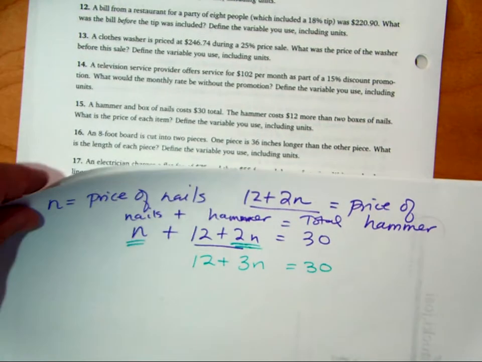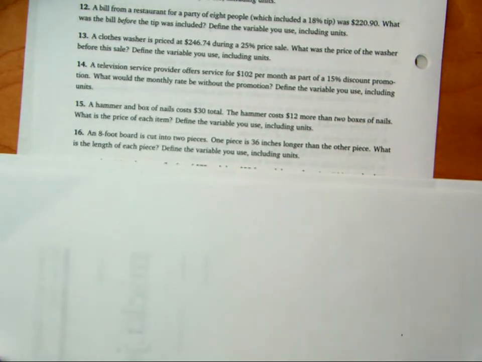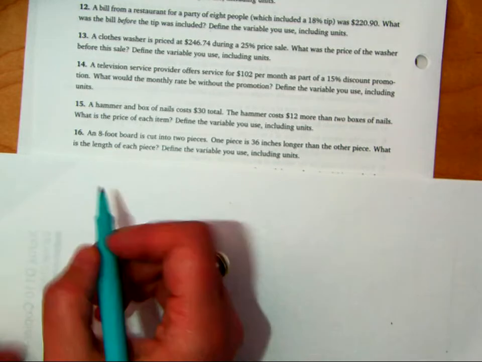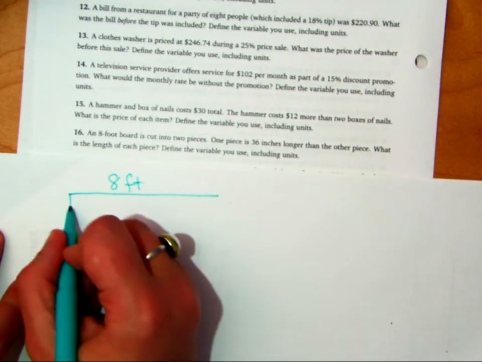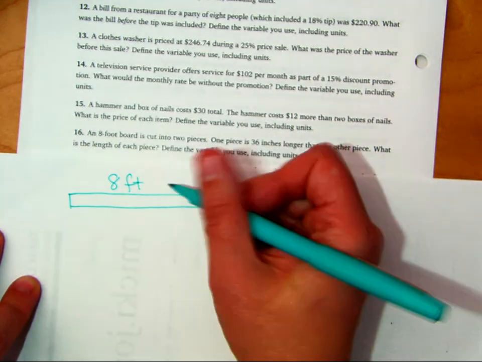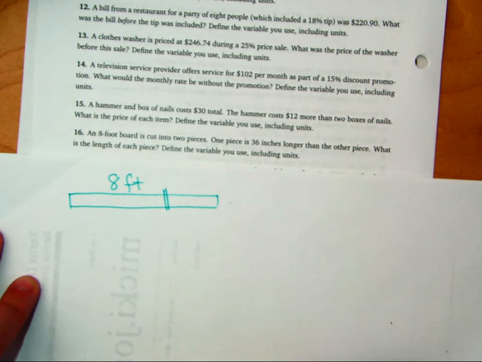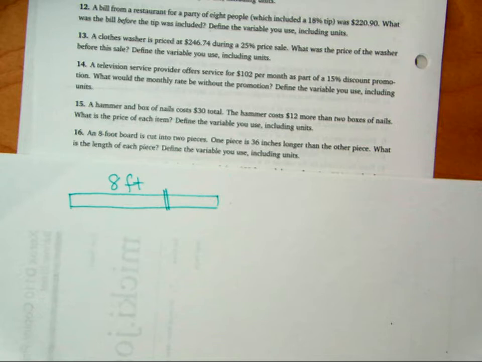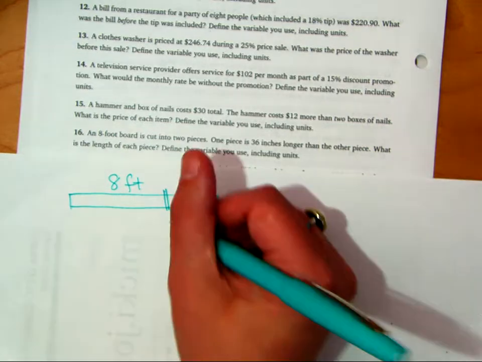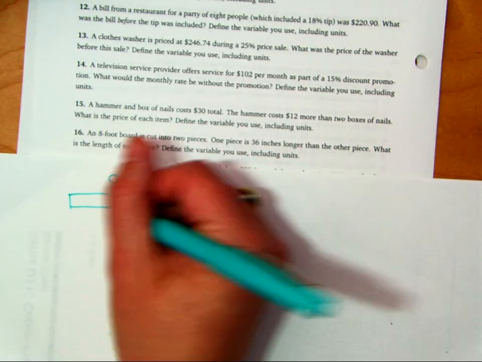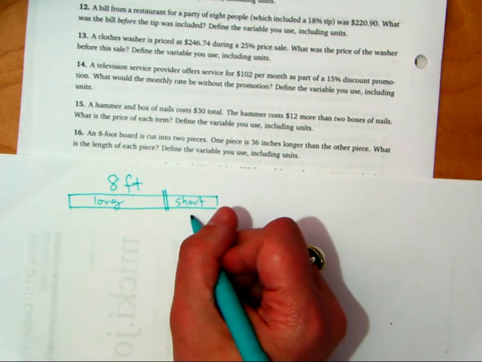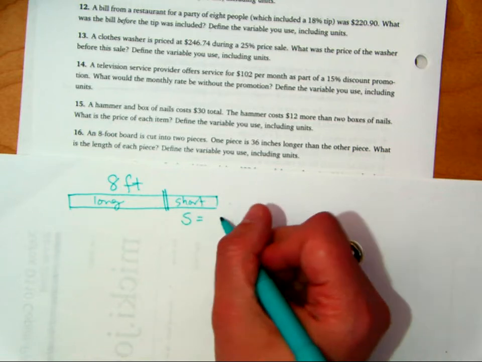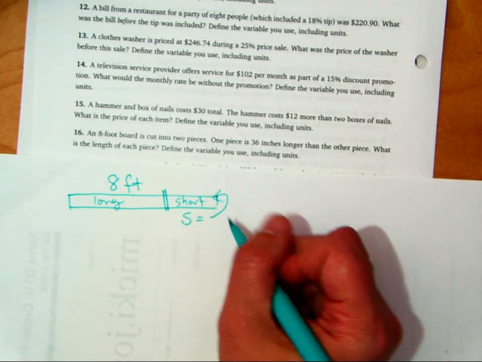Number 16, an 8-foot board is cut into 2 pieces. So I'm going to start with the board is 8 feet. Draw my picture, okay? It's cut into 2 pieces. So here's my cut. One piece is 36 inches longer than the other one. So you have a short piece and you have a long piece, right? The short piece, we could start with, I don't know, S. S is equal to the short piece in inches.